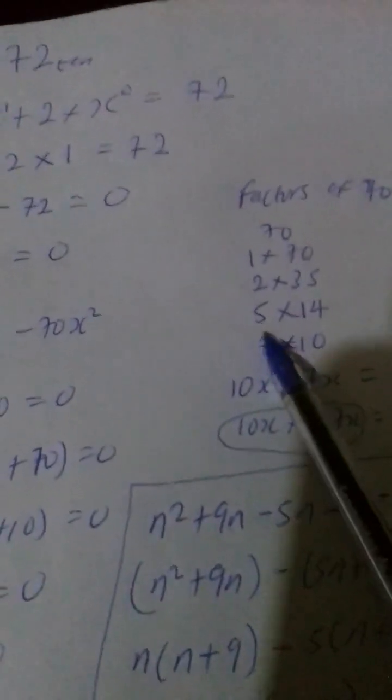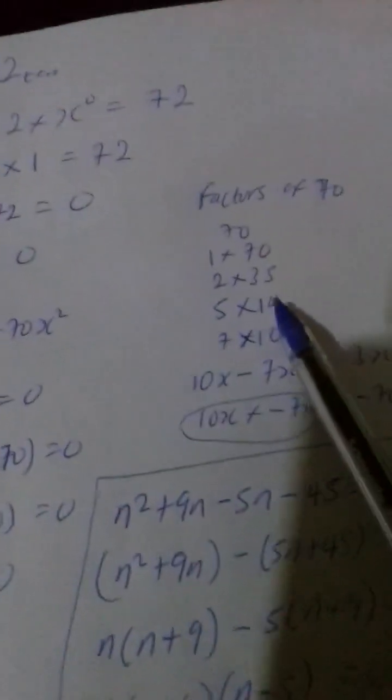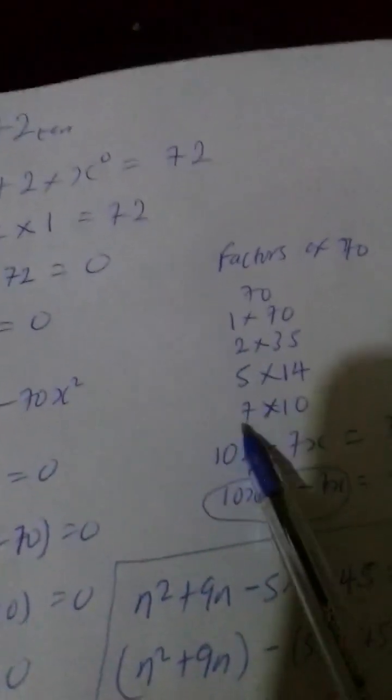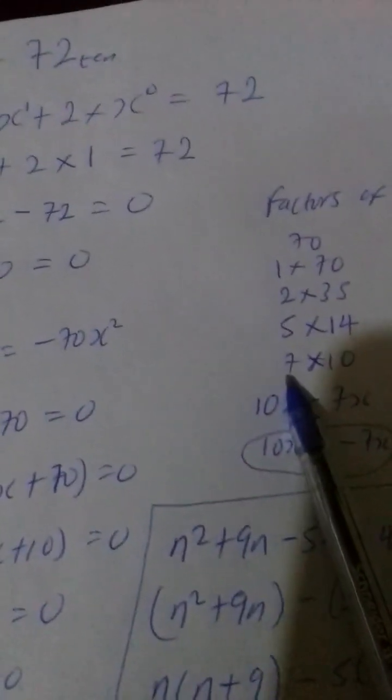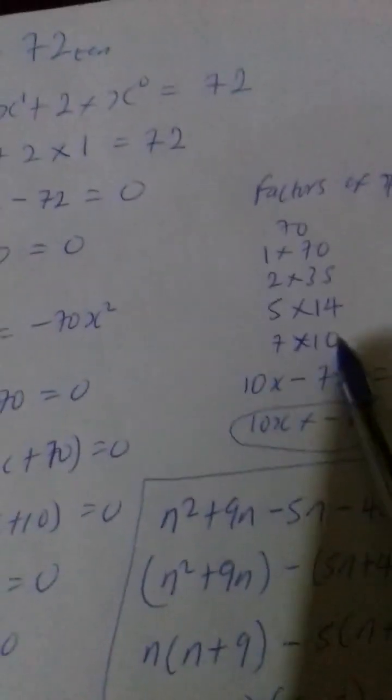After that one is 5. 5 times what will give me 70? 5 times 14. After 5, 6. 6 times what will give me 70? Nothing. After 6 is 7. 7 times what will give me 70? 7 times 10 will give me 70. After the 7, what next? 8. 8 times what will give me 70? Nothing. After 8 is 9. 9 times what? Nothing. After 9 is 10. The 10 is already here. When the next number is already here, you stop.